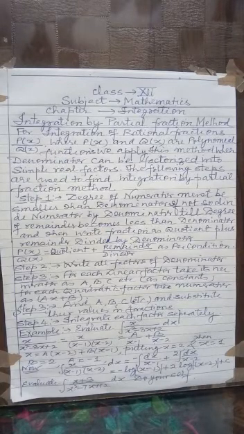Then step 3, for each linear factor take numerators as constants, which will be more clear by examples, as constants a, b, c, d, and so on. And for each quadratic factor, maximum you can have a quadratic factor in the denominator, the numerator will be taken as ax plus b type.